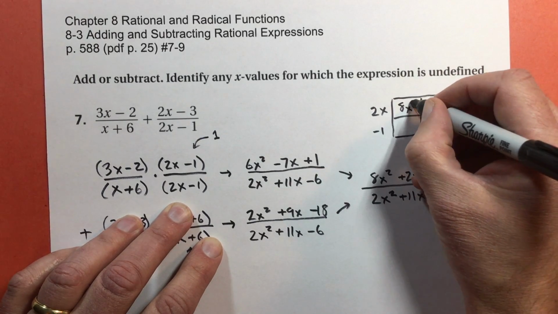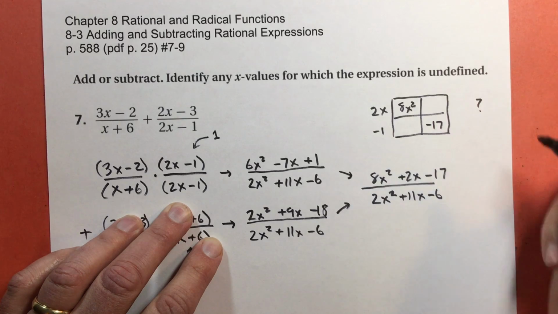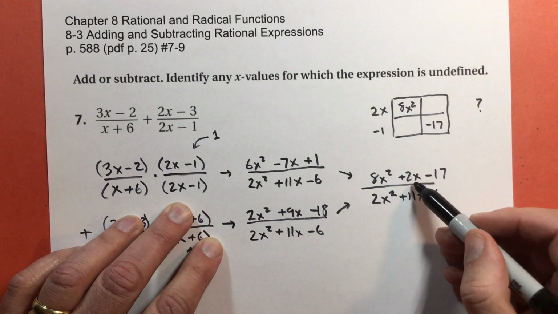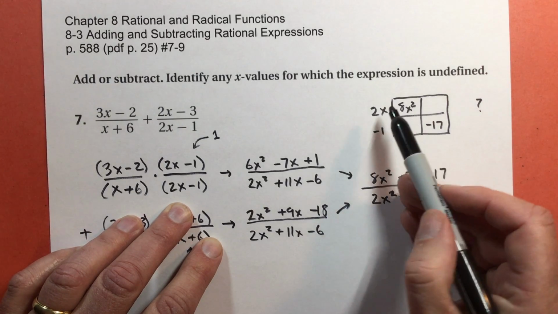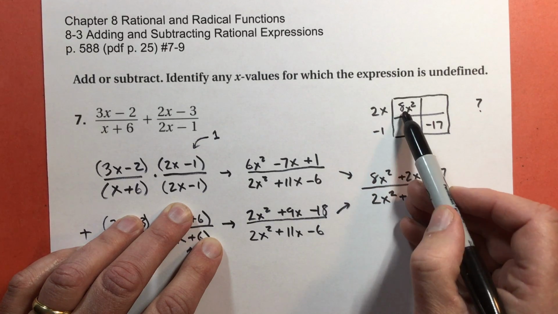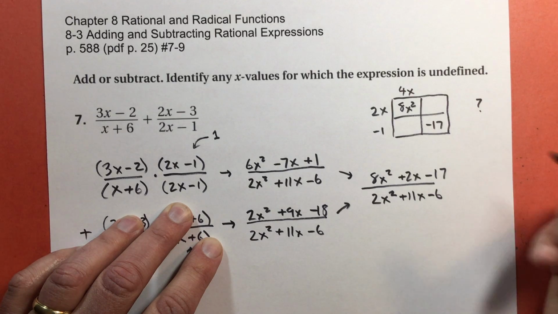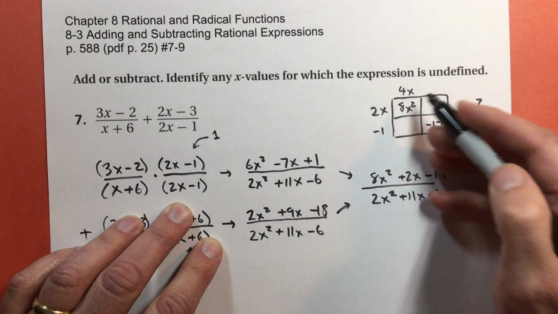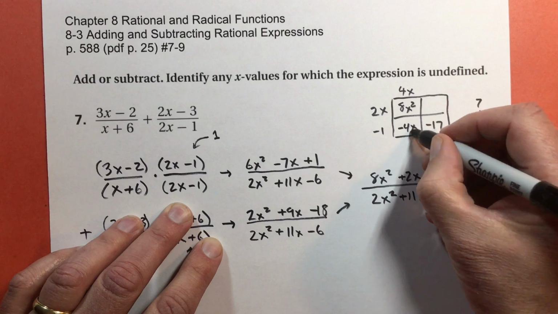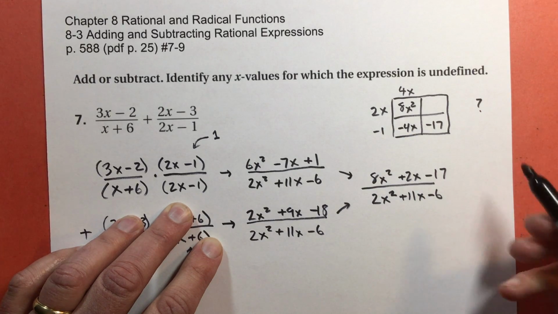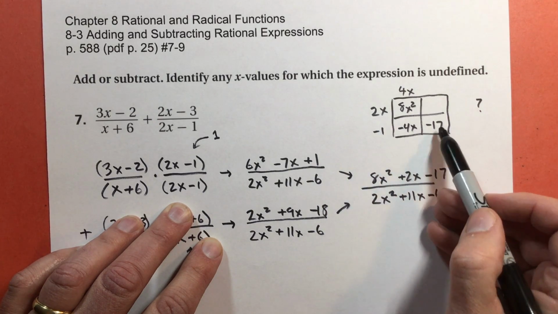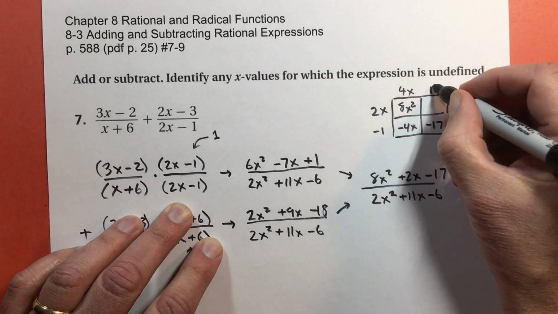So this would be 8x squared, and this would be negative 17. These two are going to add up to 2x. Let's see if this works out. What do I multiply 2x by that equals 8x squared? That's 4x. 4x times negative 1 is negative 4x. Now, what do I multiply negative 1 by that equals negative 17? That's positive 17.